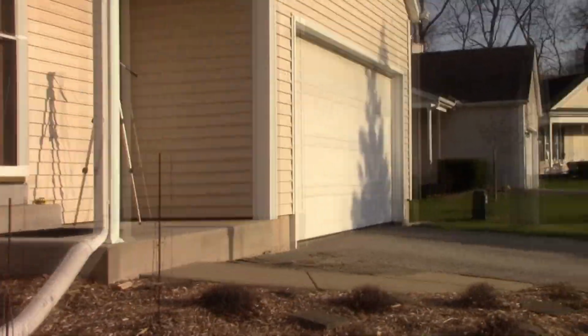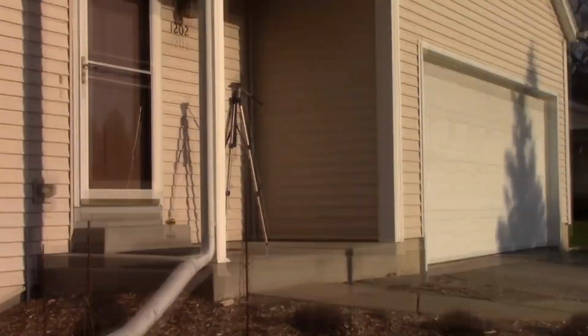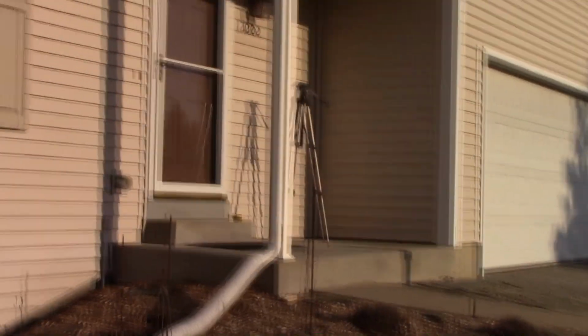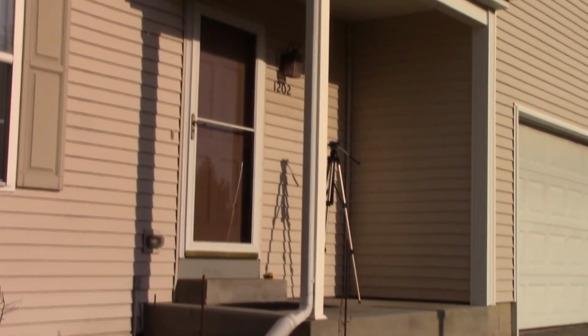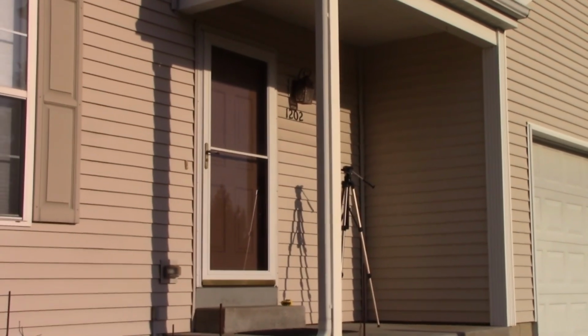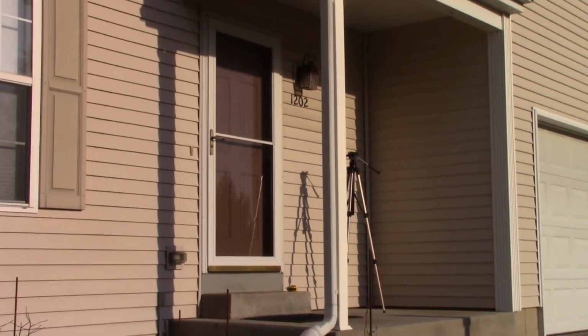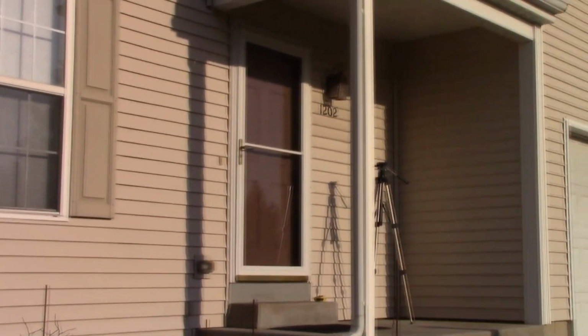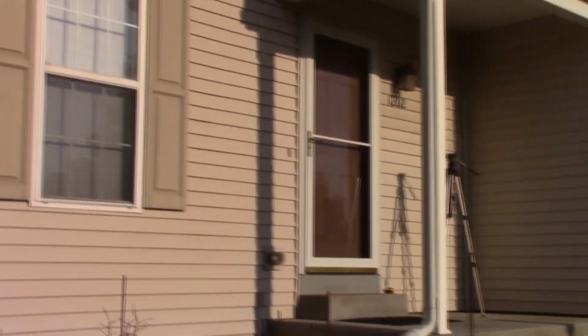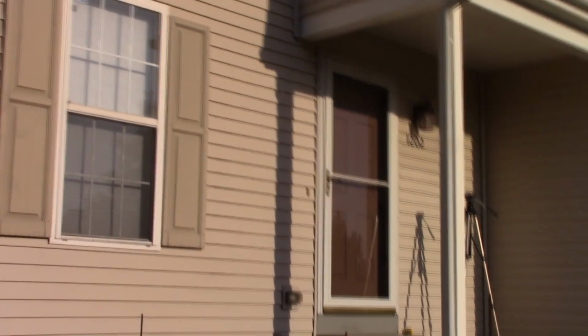After I walk around like this, I would then go inside, and I'm not gonna videotape inside, but I would also take some measurements inside, go look at the basement, see if it's finished, count the number of bathrooms and things like that, whether it has carpet, what kind of walls, drywall, and things like that.